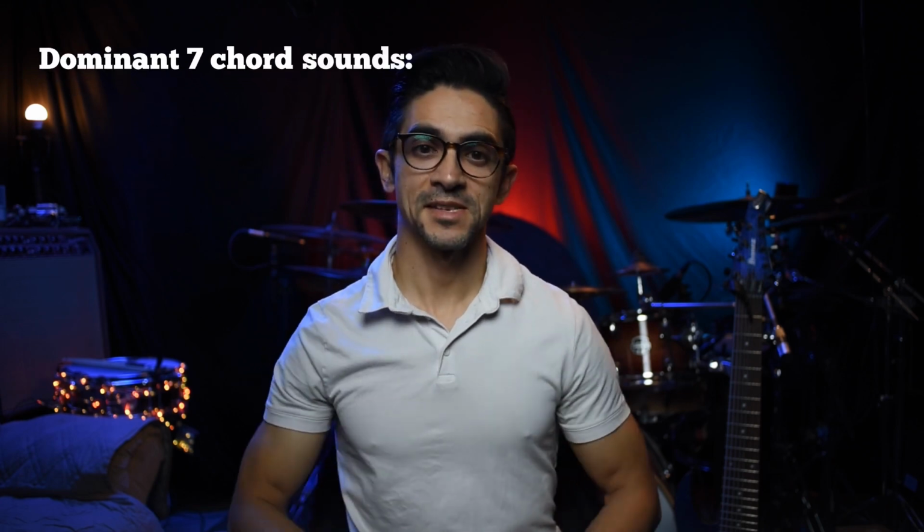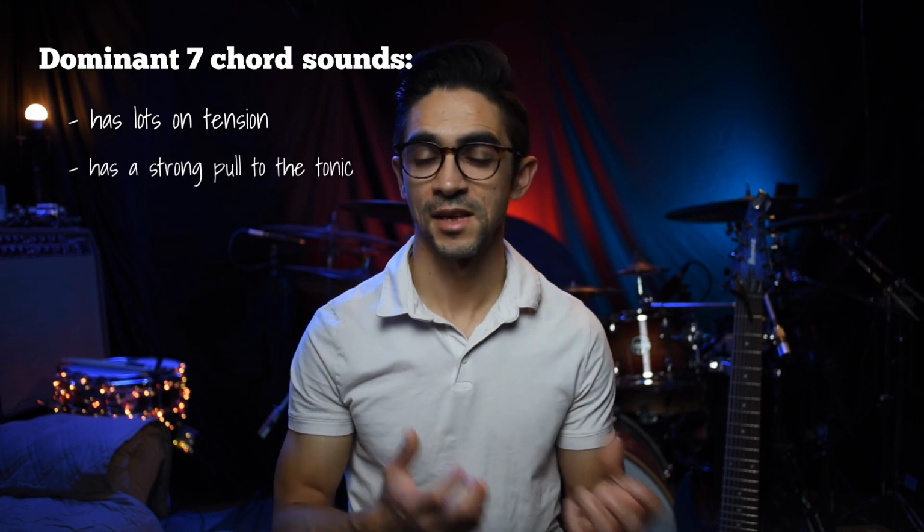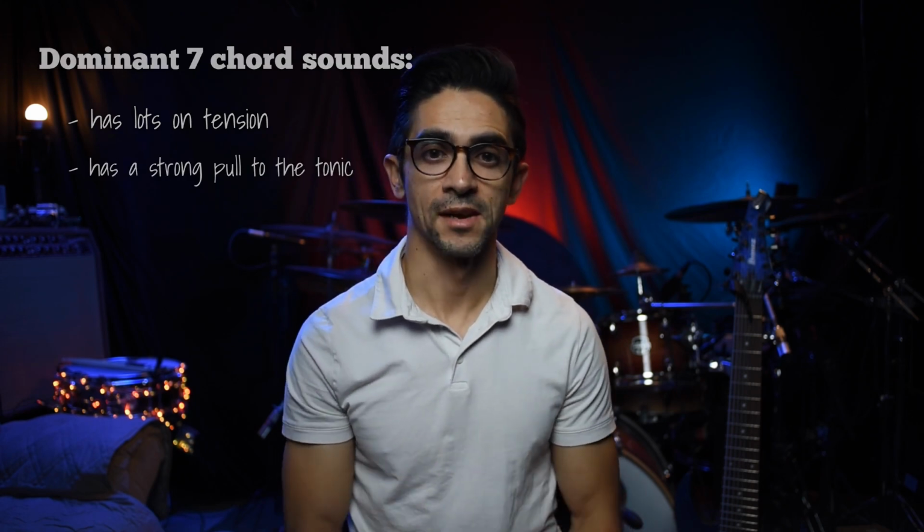Now the dominant 7 sounds really strong and pretty tense. It makes the listener want to hear that tonic or that root chord again. A dominant 7 is composed of the 1, the 3, the 5, and a 7th note, but the 7th note is not a major 7th anymore. It is actually a half step down from there.